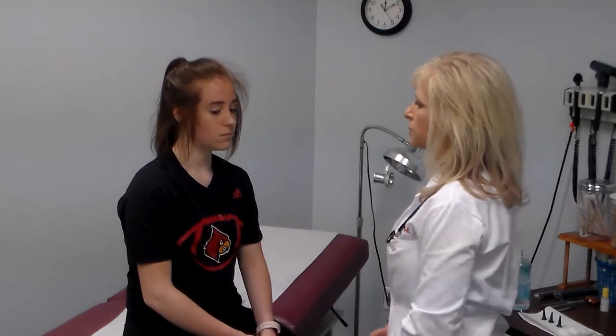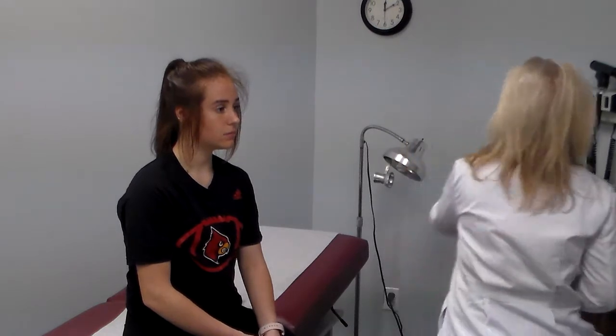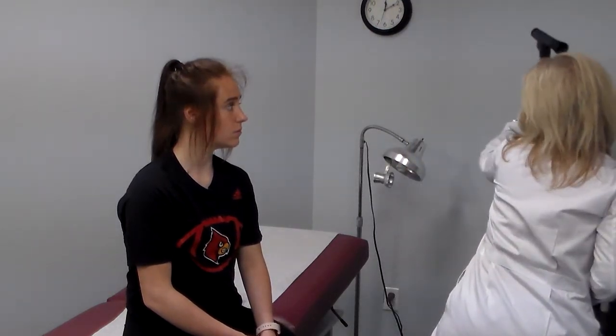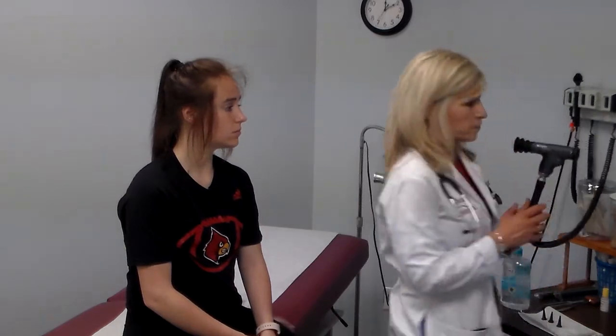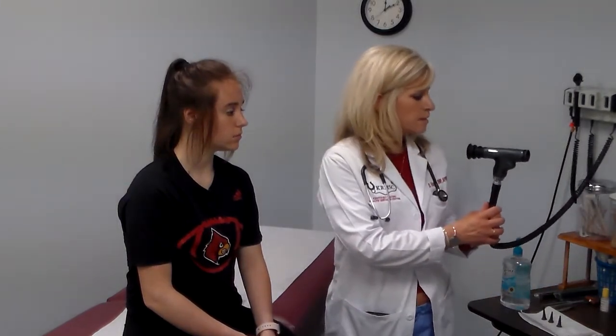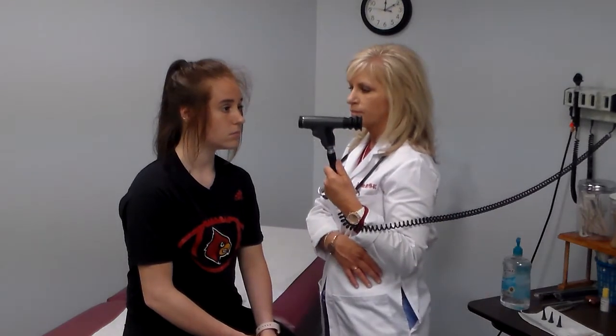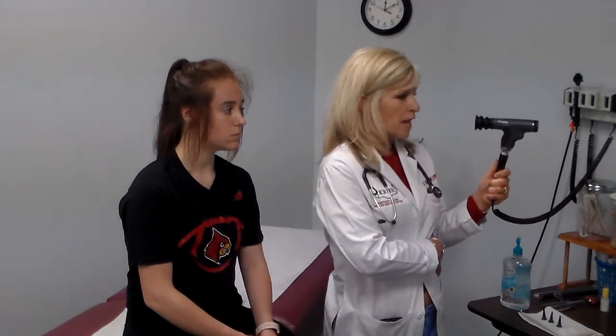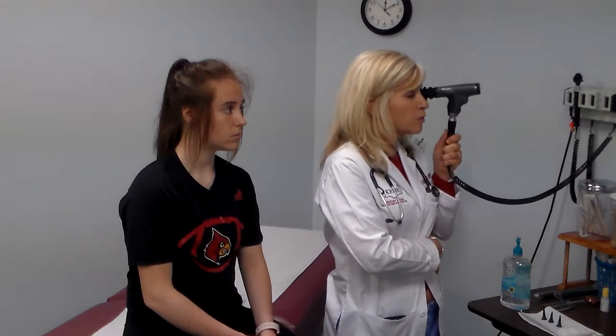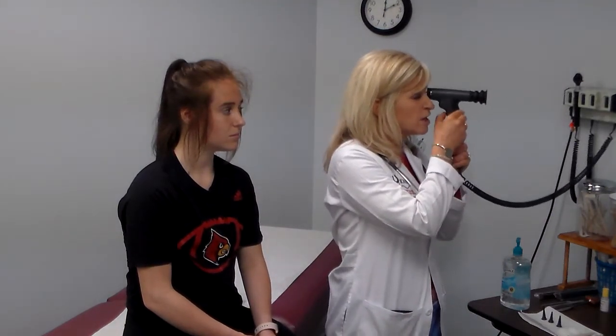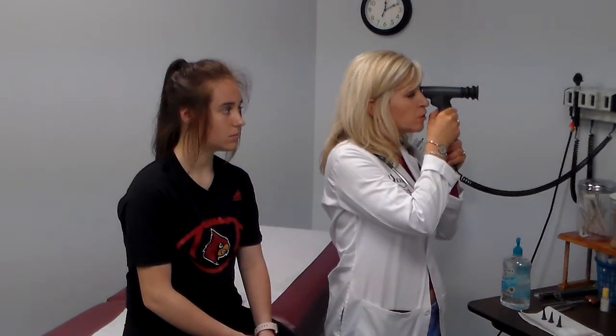Lastly, you're going to perform a fundoscopic or retinal examination. You're going to examine both sides using the ophthalmoscope. You're going to hold and position the instrument correctly, the left hand to the left eye. And then you're going to calibrate the ophthalmoscope by finding an object on the wall about 5 feet away from you, and then adjusting the parameters until it's no longer blurry.